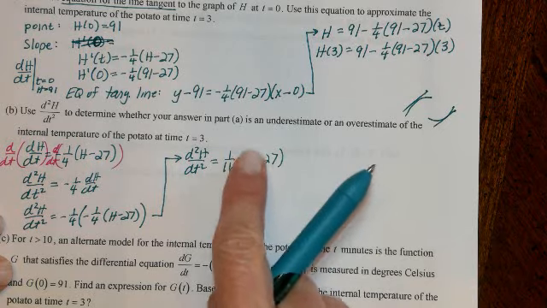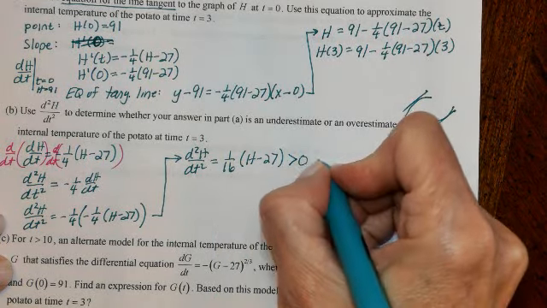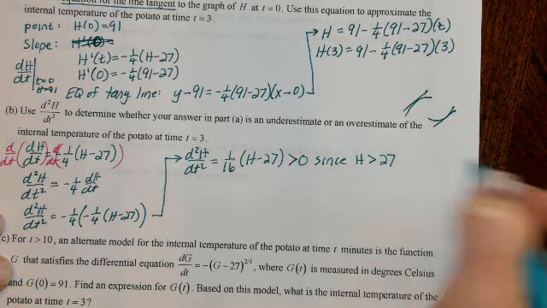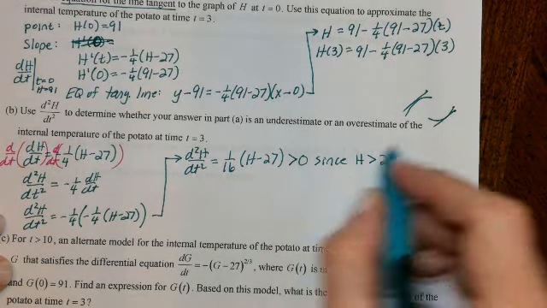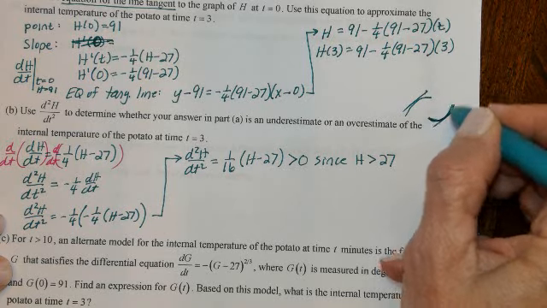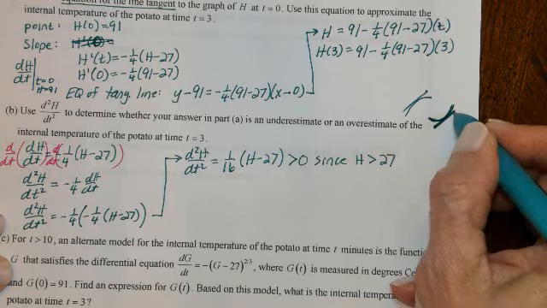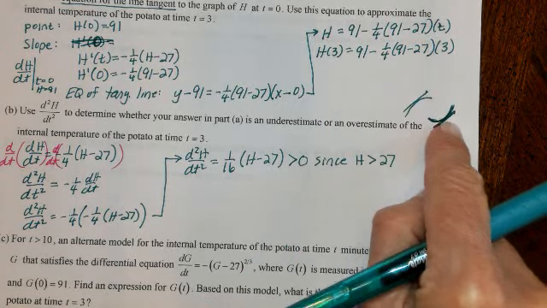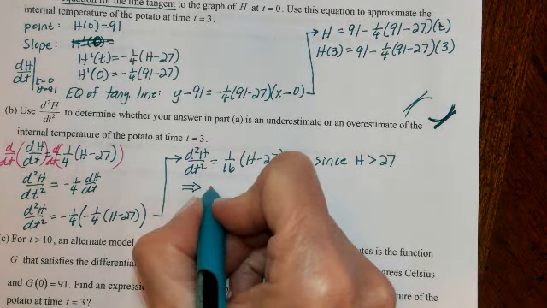Therefore, this will always be positive, since h is greater than 27. So our curve is concave up. Therefore, the tangent line falls below the curve, and our tangent line approximation must be an underestimate. So I will say that.